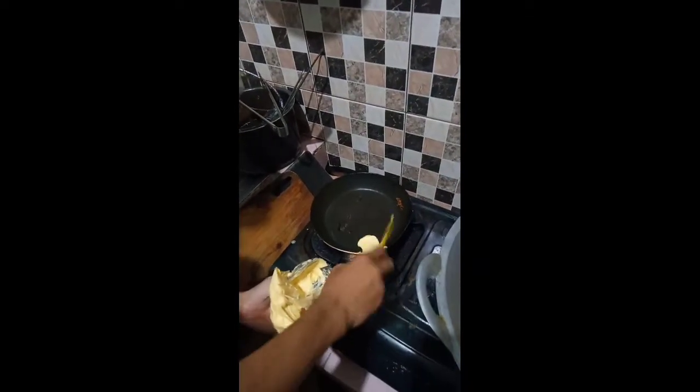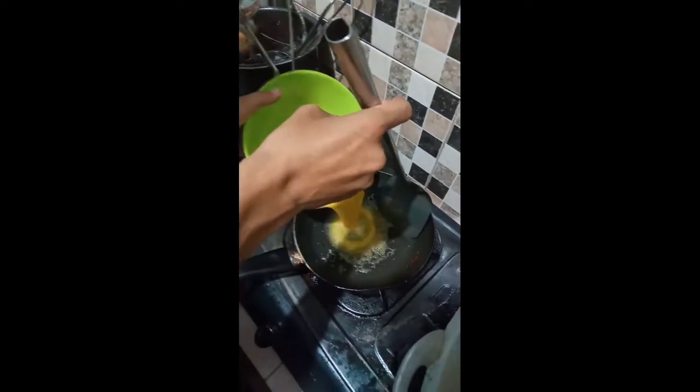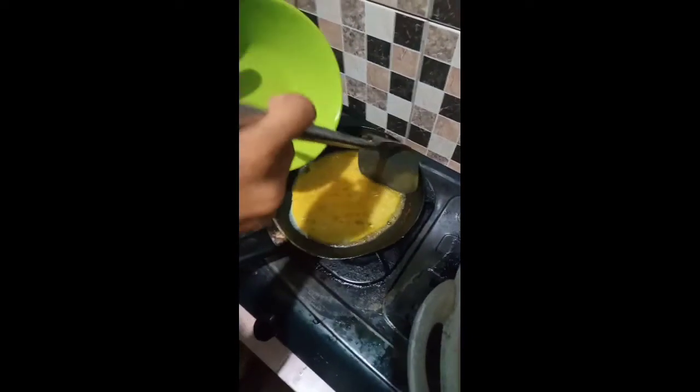Step 3. Take a frying pan and then melt the butter. And don't forget to turn on the stove. Step 4. Pour the beaten egg into the frying pan.